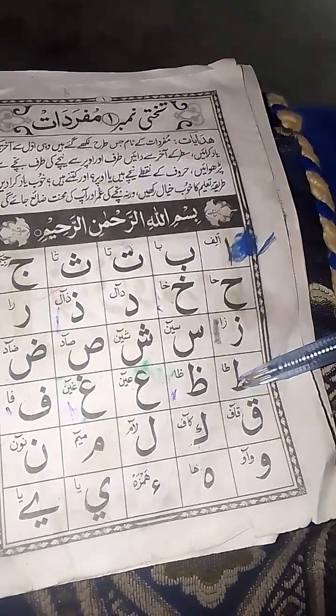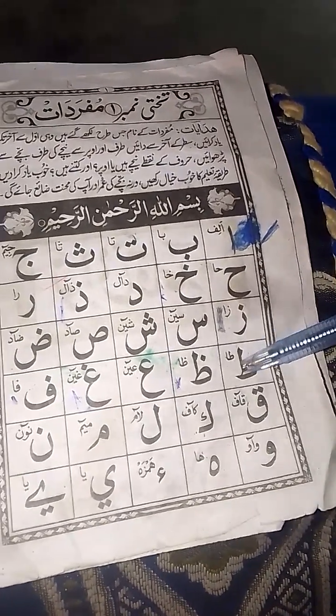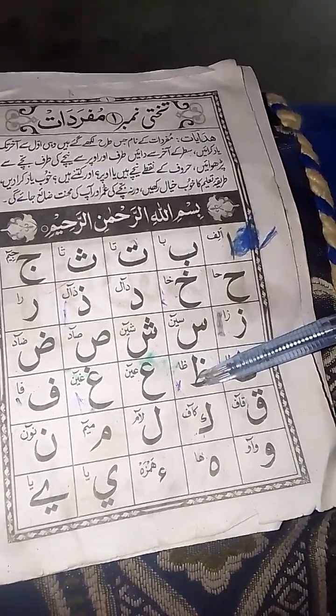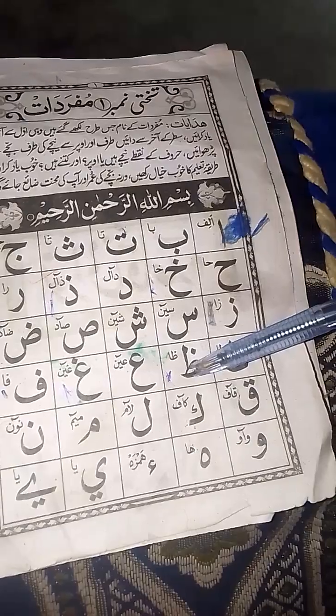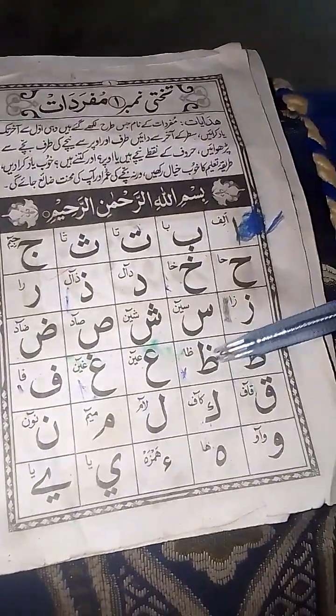To. This letter also comes from the same place as the letters Sa, Ta, To, Zo. This letter comes from the same place as the letters Zal and Sa. Zo.